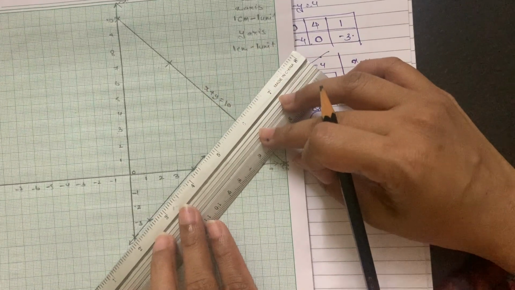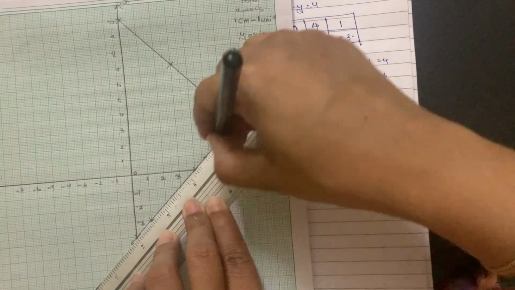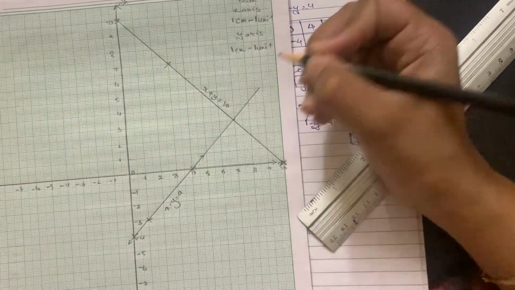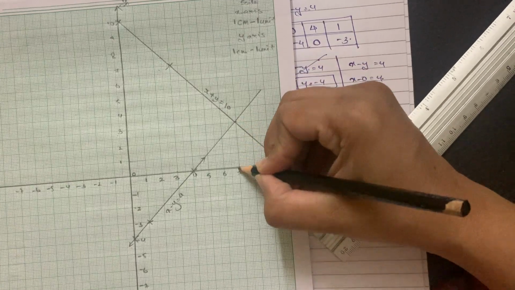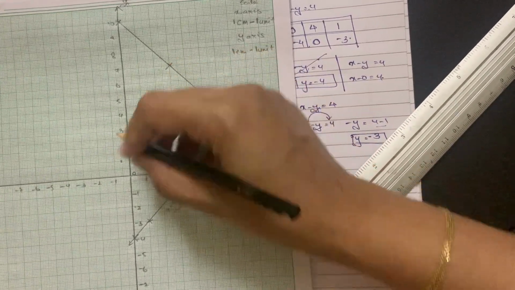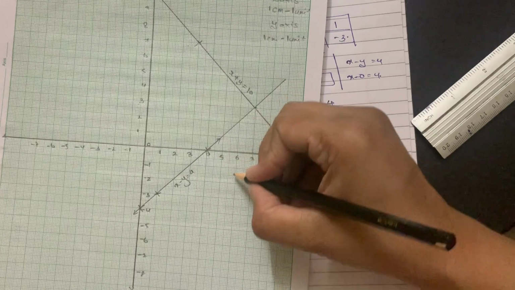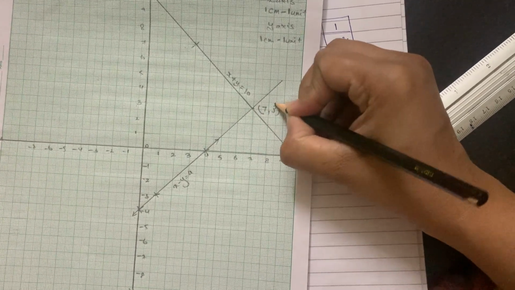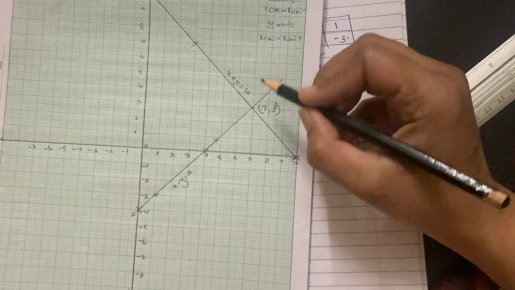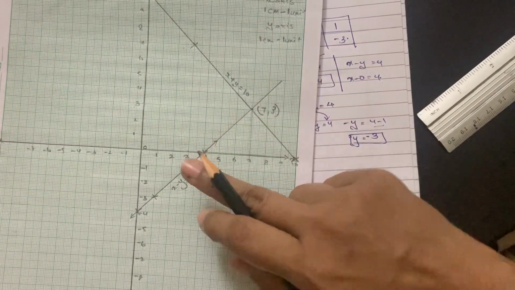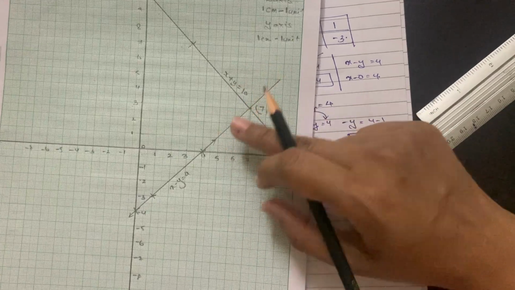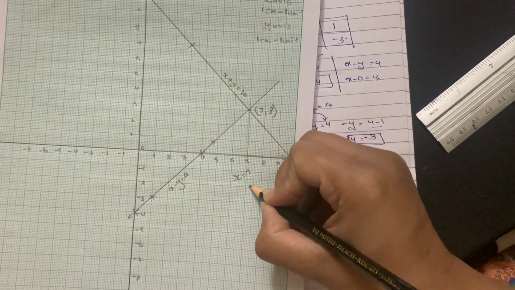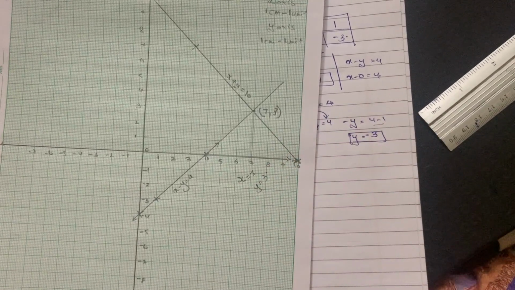So I'm going to extend it so that it meets the other line. What is the solution that I get? I get the solution as this point, which is 7 on the x-axis and 3 on the y-axis. So this point, 7 comma 3, is the solution for both the lines. That means if I am solving it, the answer will be 7 comma 3. X will be equal to 7 and y will be equal to 3. That's how we do this question.